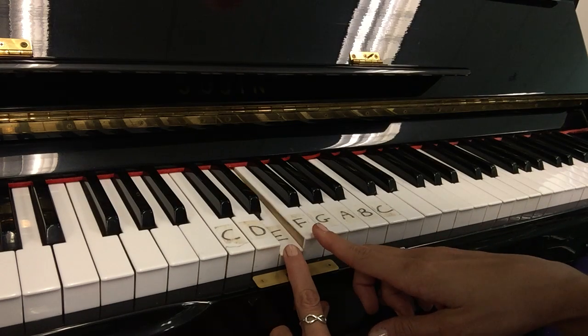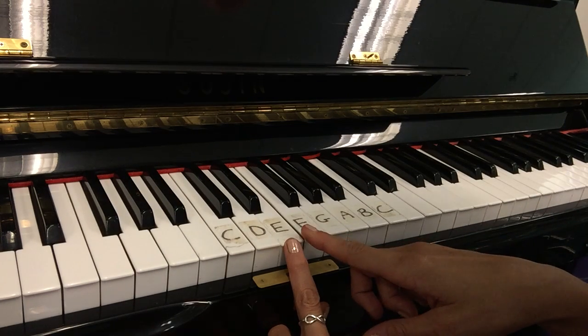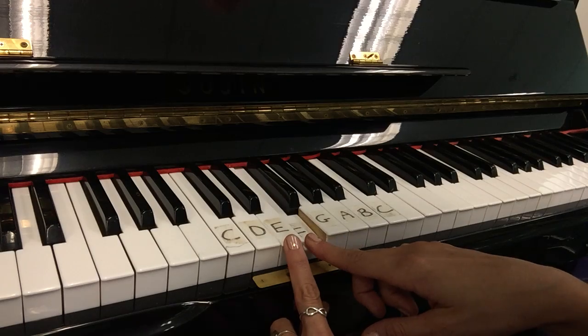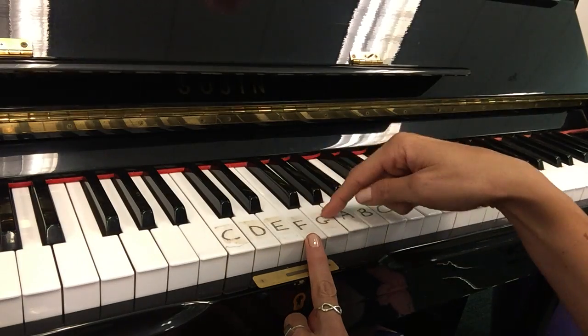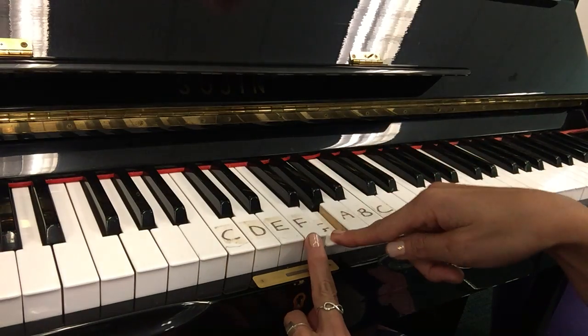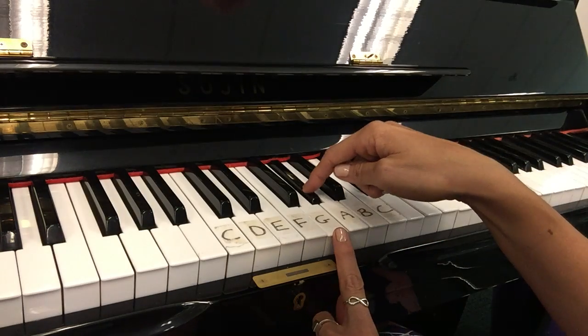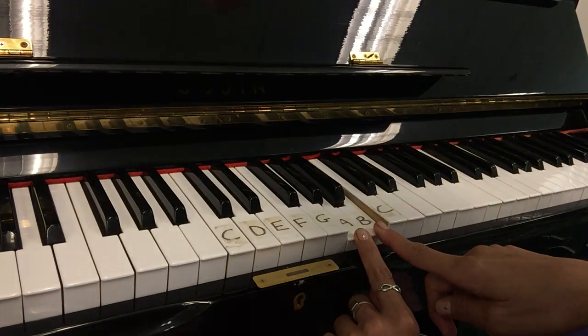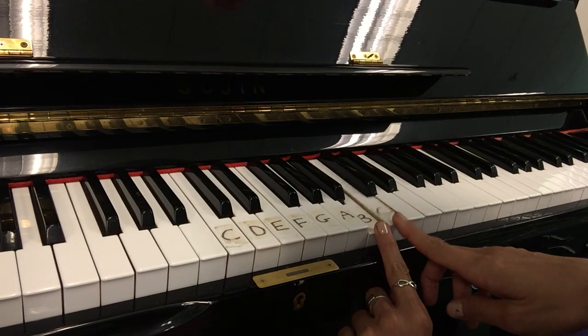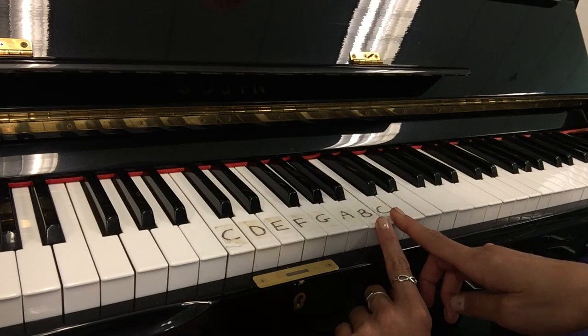When I go from E to F, I'm only moving a half step because they're right next to each other. F to G is a whole step because we're skipping. G to A, another whole step, skipping this half step. A to B, another whole step, and then B to C are right next to each other. So that is a half step.